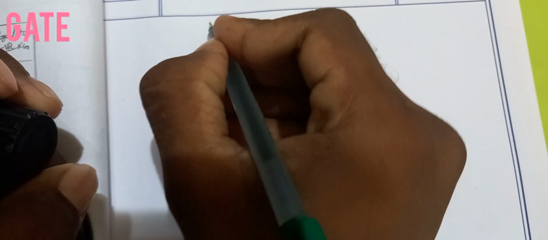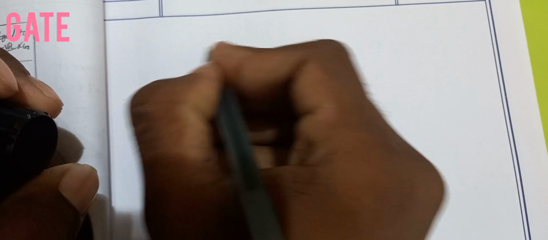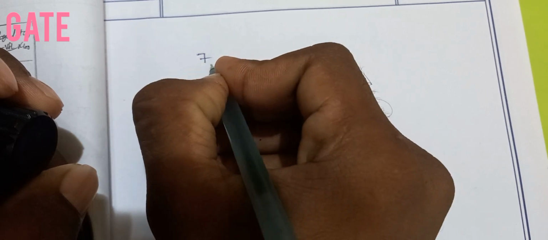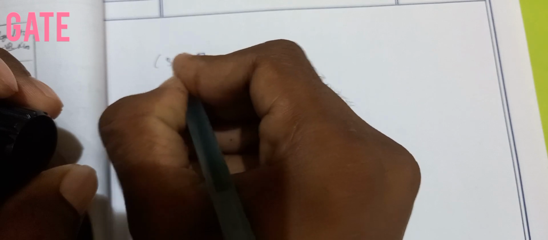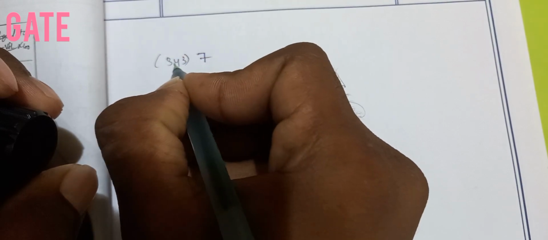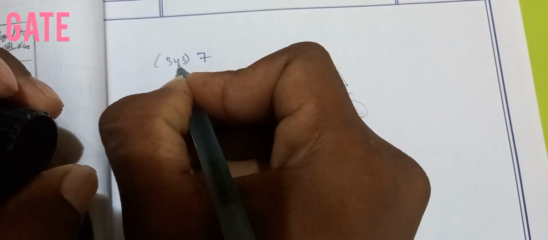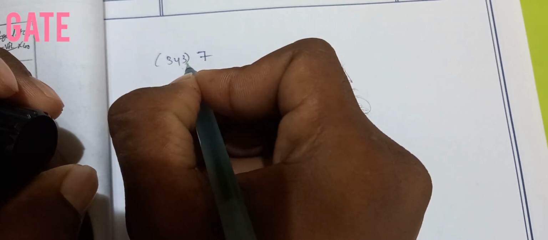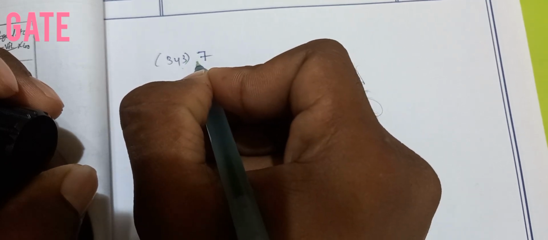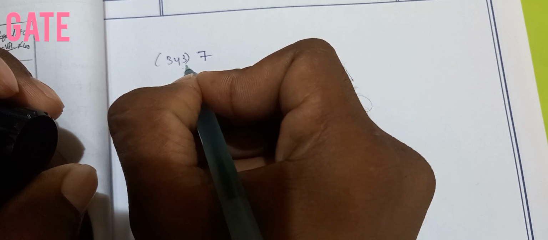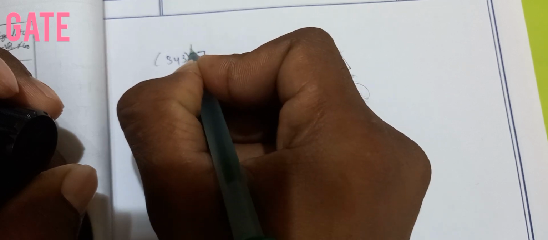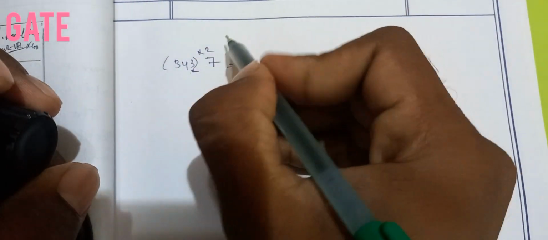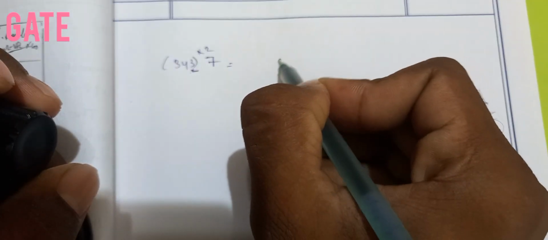For example, think of the divisibility rule of 7. Think 343. Now we will see if 343 is divisible or not. For questions like these, we need to multiply the last digit by 2. 3 into 2 is 6.